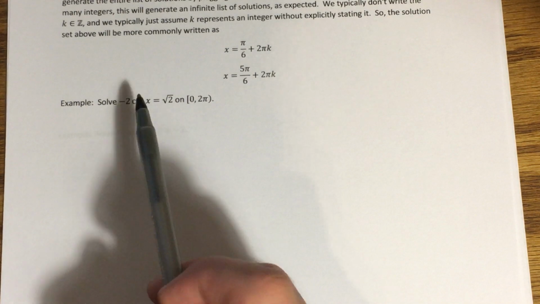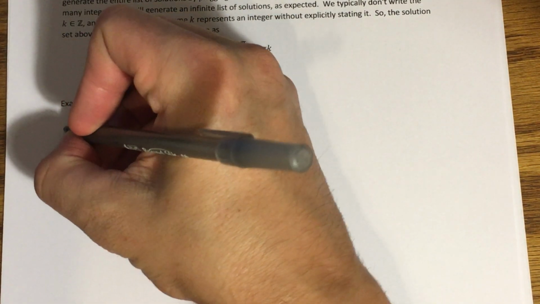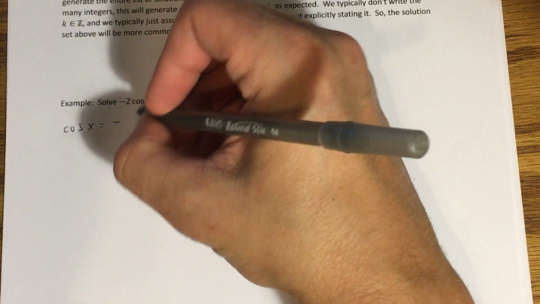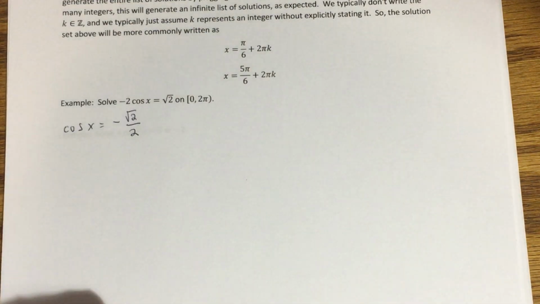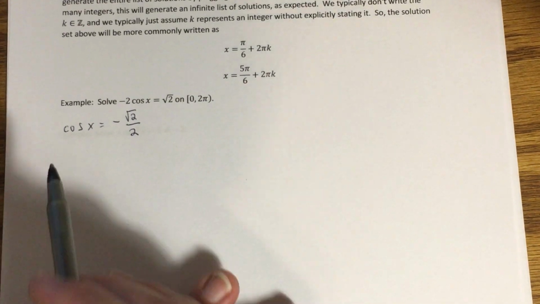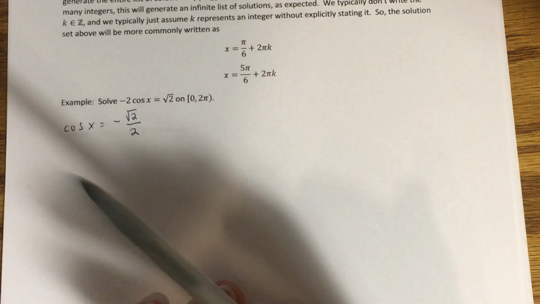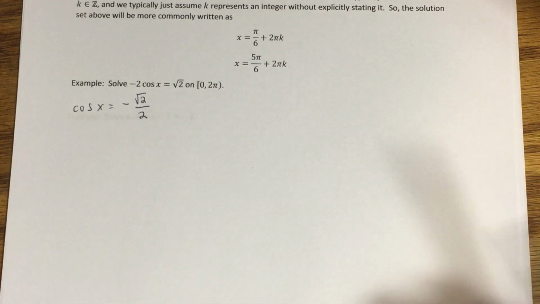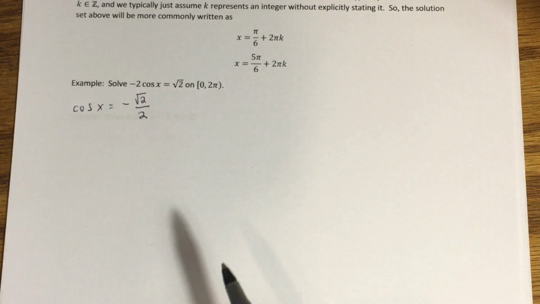I can do that by dividing both sides by -2 first, giving me cosine of x equals -√2 over 2. Now, remember, you can take an inverse cosine of both sides of this to solve for x, but that's only going to give you one solution. And as we've already seen, there's probably more than one solution to find.